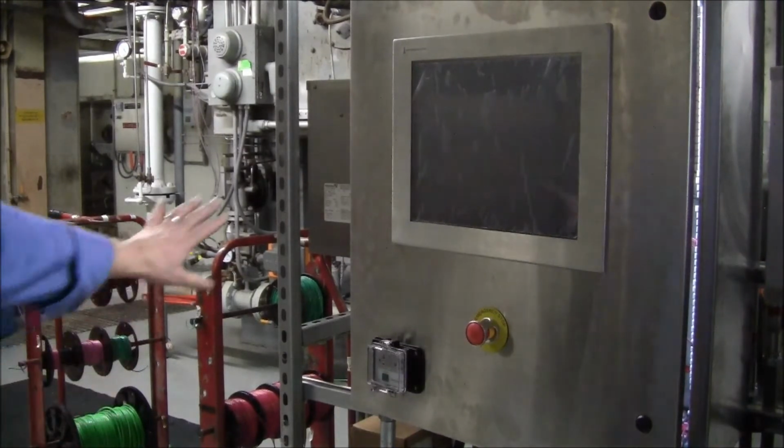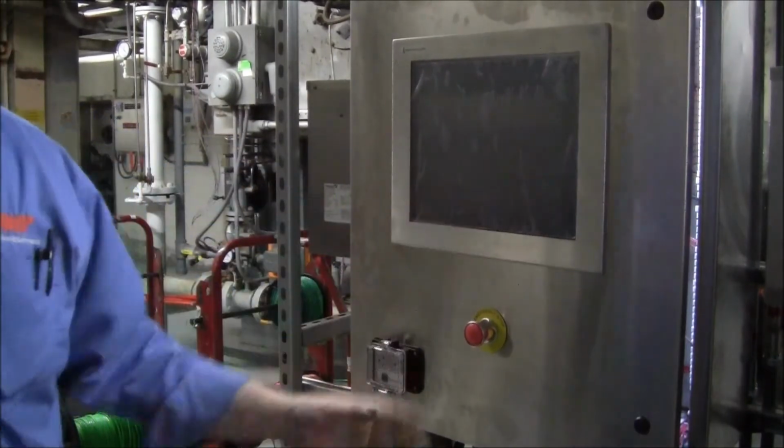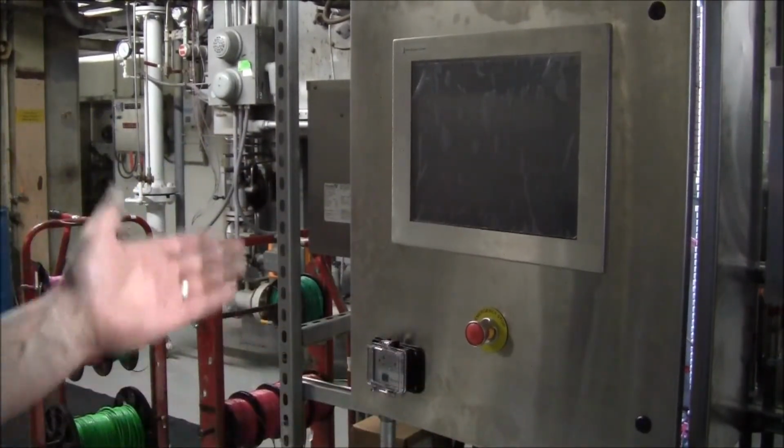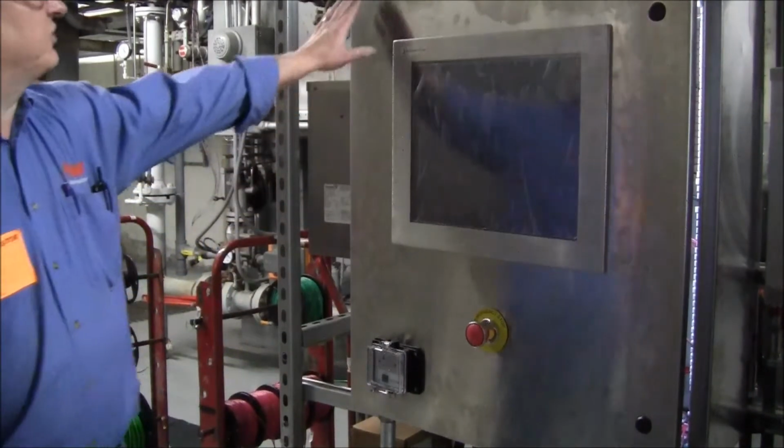What you're looking at here is a panel for boiler 1. We haven't energized this. Just as a point of reference, we're in the process of firing up the system now, so not everything is up and running, but we wanted to at least provide a good introduction to how things work. This is boiler 1.